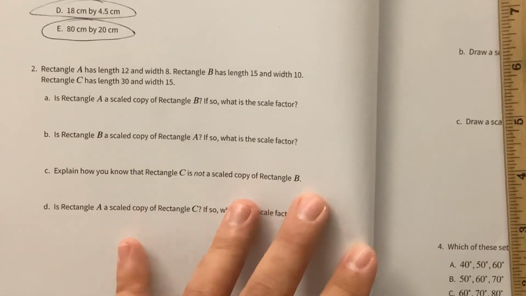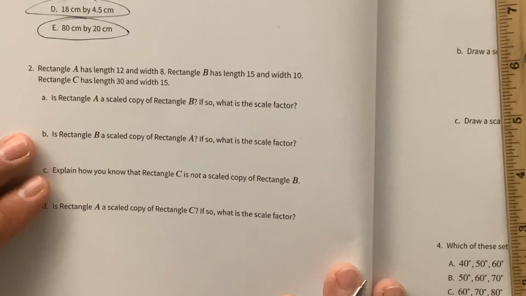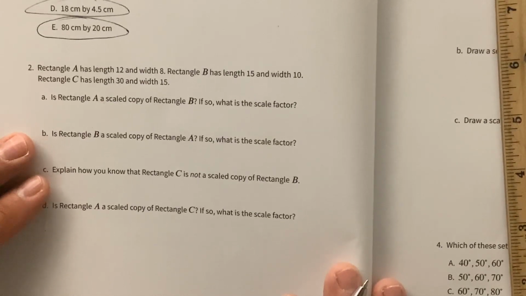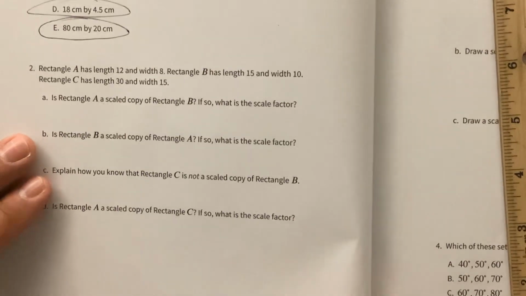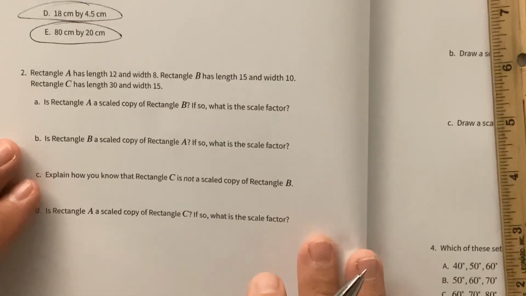Question number 2. Scaled copy? If so, what is the scale factor? So is A a scaled copy of B? So first you got to answer yes or no. And then what do you multiply by?